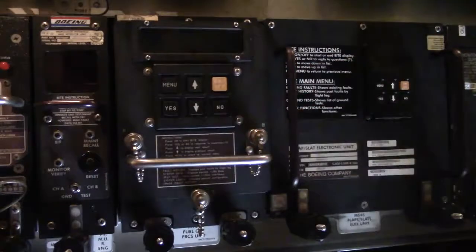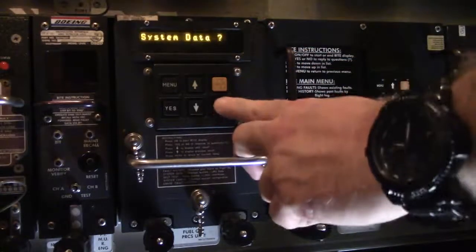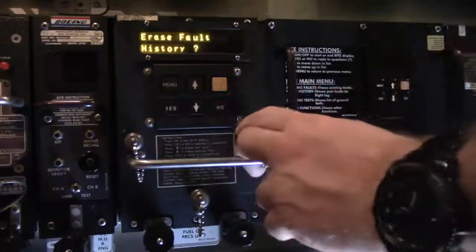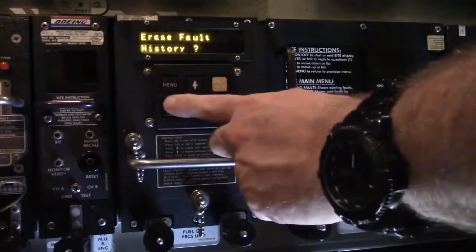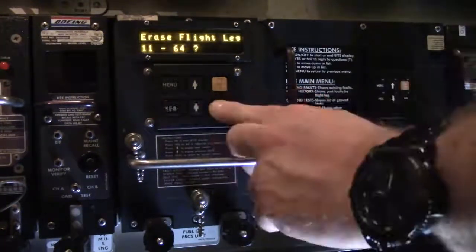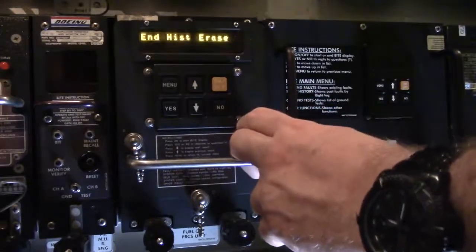Next, we come to the Erase History menu, and we can select Yes, and we will have the ability to erase the flight legs 11 through 64 fault message. By pressing Yes, we delete the flight leg history 11 through 64. By pressing No, we back out without erasing anything.